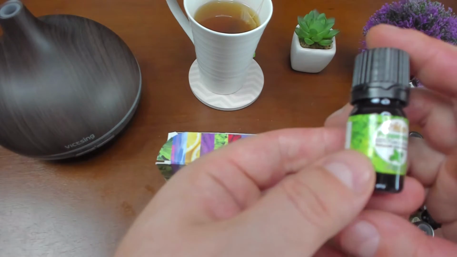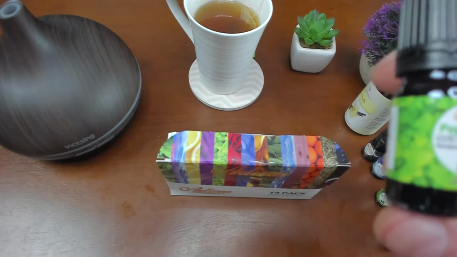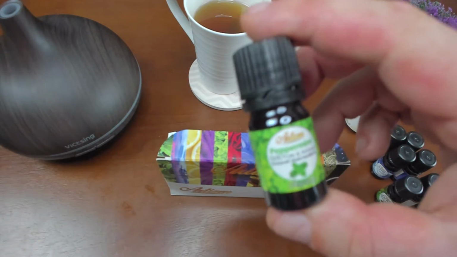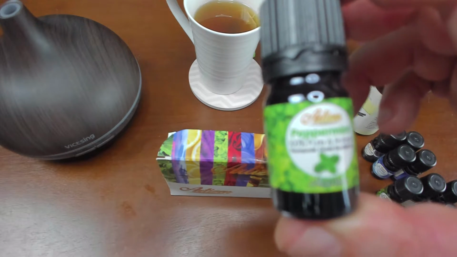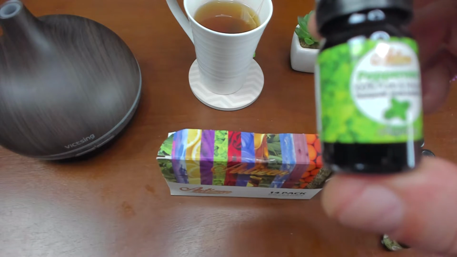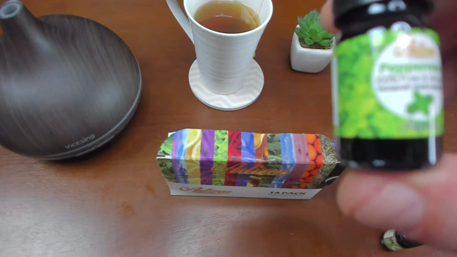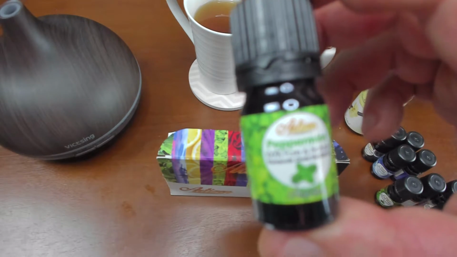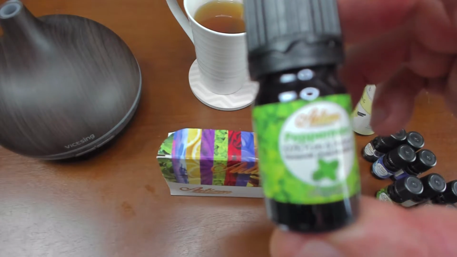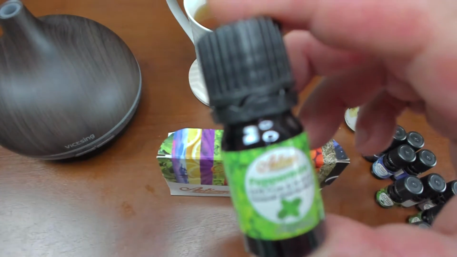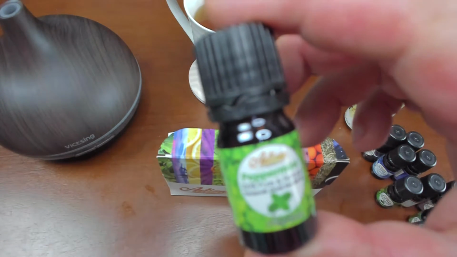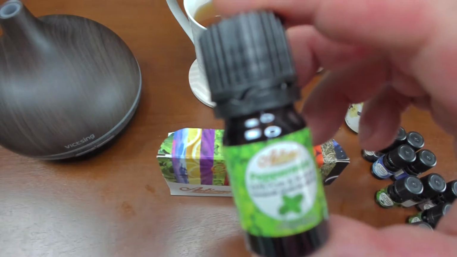Now we have peppermint. Peppermint is probably one of my favorite scents, and it's one that I use a lot in the nebulizer. Peppermint is one of those things that kind of reminds me of the winter time. So let's go ahead and open it up and smell what it smells like.